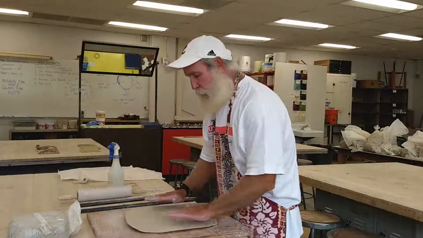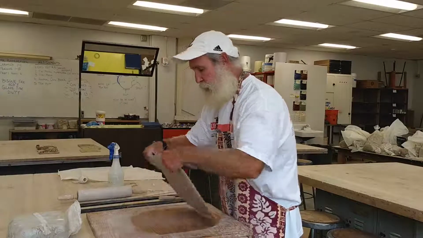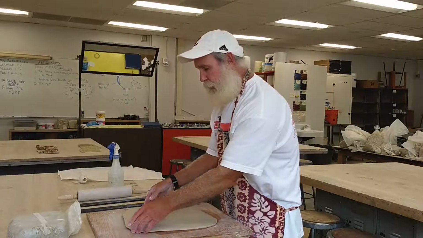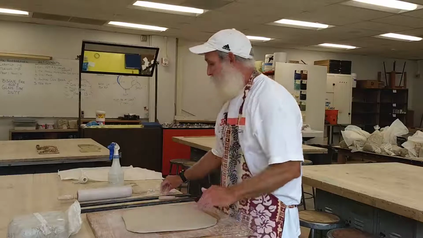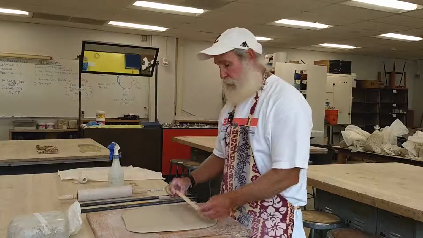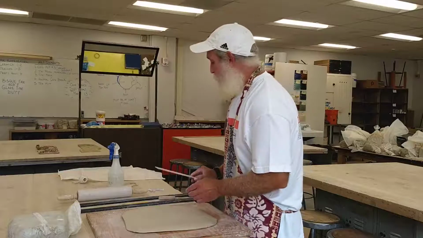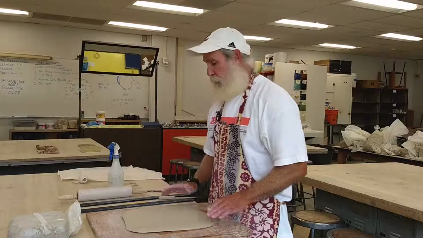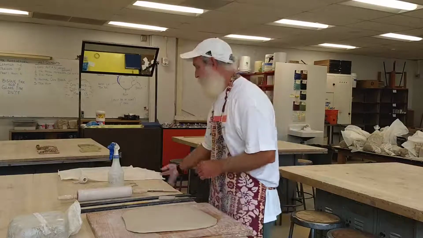So I'm at a point here where I think I have it right about where I would like it to be. Now I want your tiles to be 8 inches by 8 inches to start with. So you want to have a ruler on hand and make sure when you flip your clay it's at least 8 inches by 8 inches. If you've got that, then you're all set for the rest of it.